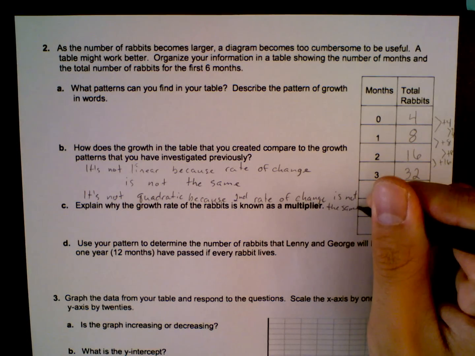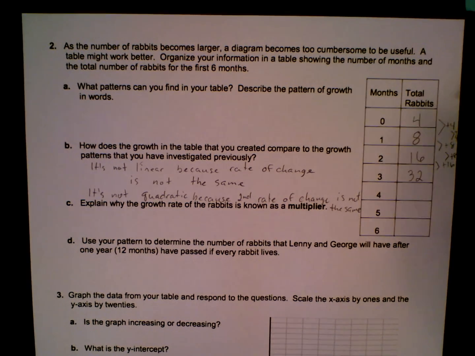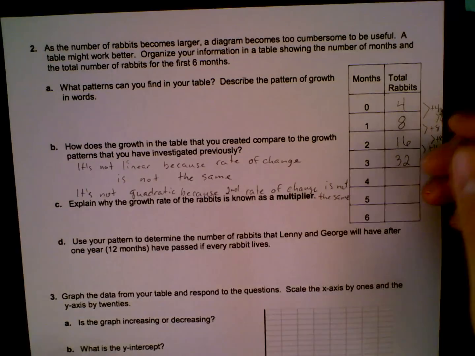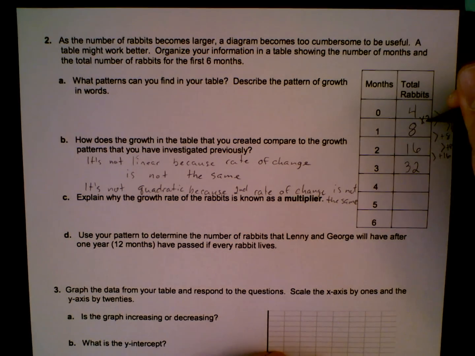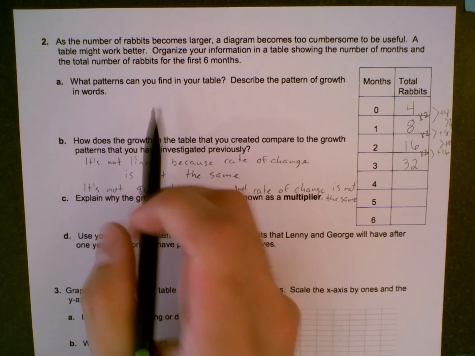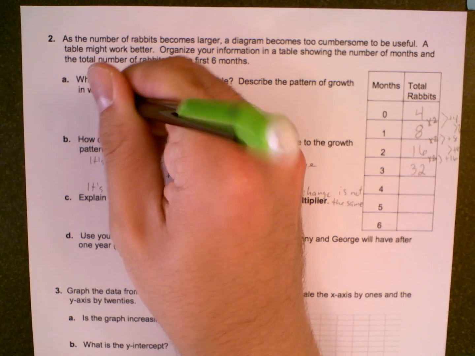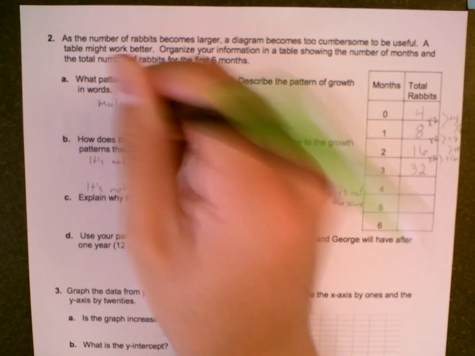So we're dealing with something completely new, but do we see a pattern? If we can't add and find a pattern, what if we multiply? What do we multiply to get from 4 to 8? We multiply by 2. What do we multiply to get from 8 to 16? Multiply by 2. And how do we get from 16 to 32? Well, we can multiply by 2. So what pattern can you find in your table? We can find that if we multiply by 2, we get the next number.